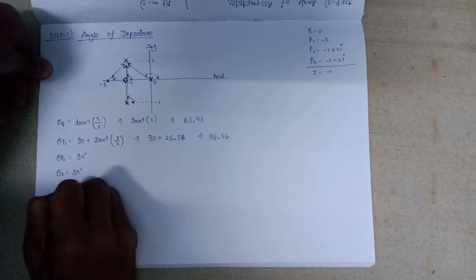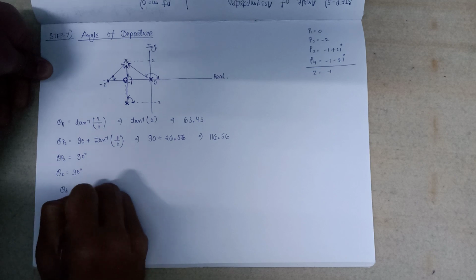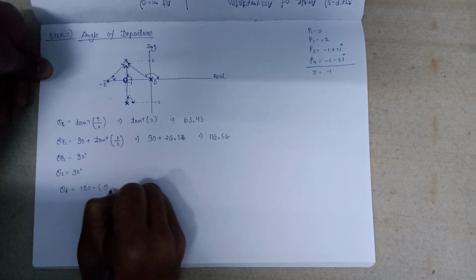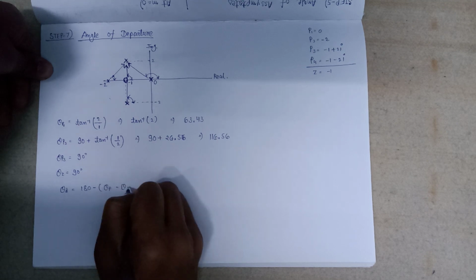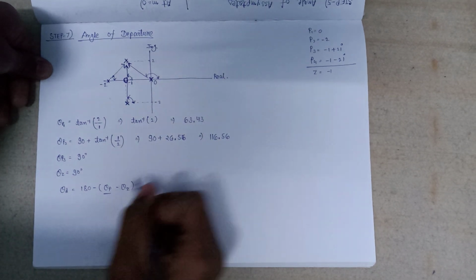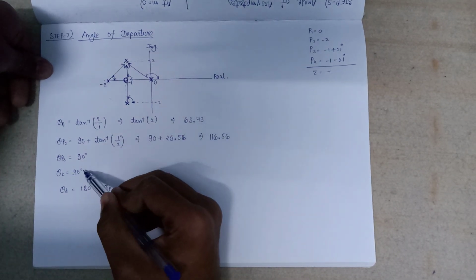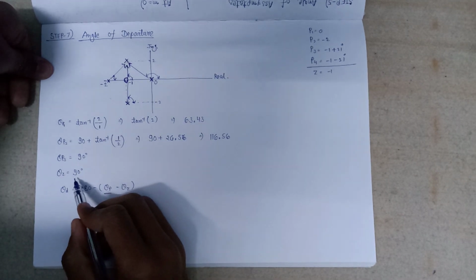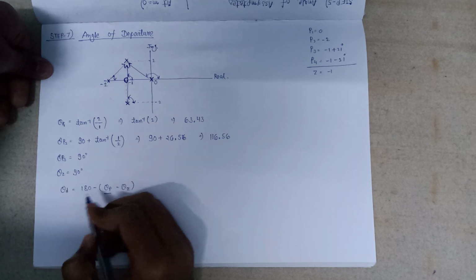And we all know that theta d, that is the angle of departure, is equal to 180 minus theta p plus theta z. Here theta p is equal to the sum of all the angles of the poles, and theta z is equal to the sum of all the angles made by the zero.